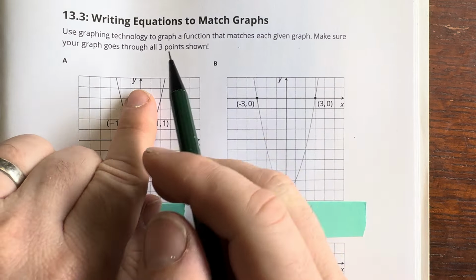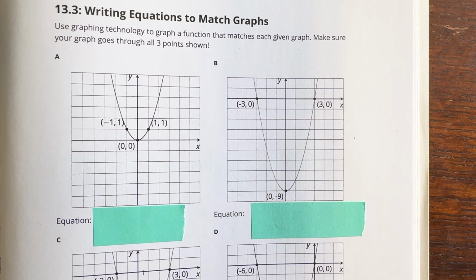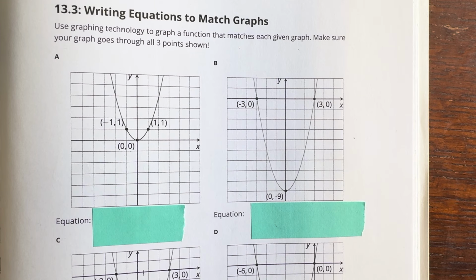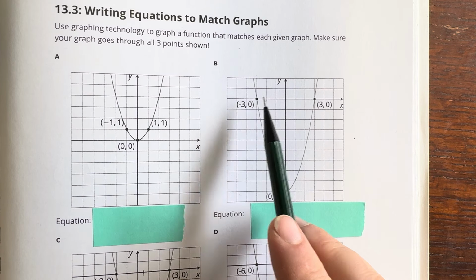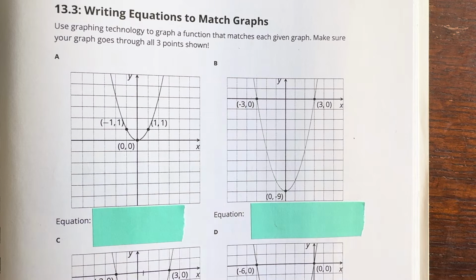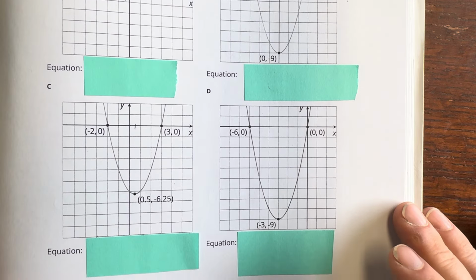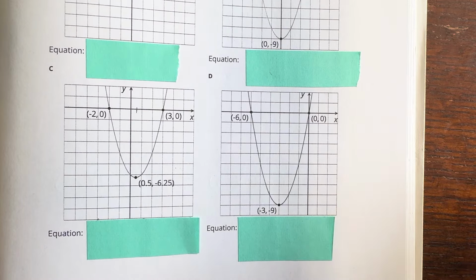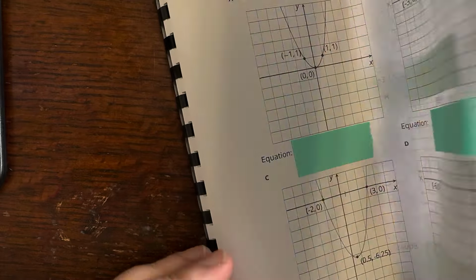Now, here's the deal. In the directions, they say use your graphing technology. Okay, so have Desmos open. Try your equation. See if it looks like the picture. And if it doesn't, see what you may need to modify in order to make your equation match the picture. Okay, so on a lot of these, it's really going to be about identifying your x-intercepts and writing your equation in factored form. And I would say for most of these, that's the case.